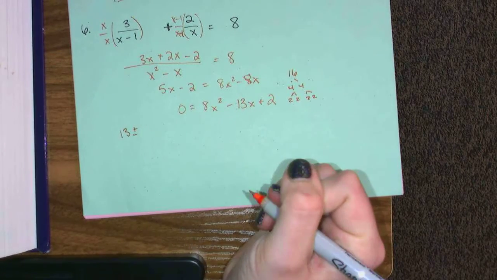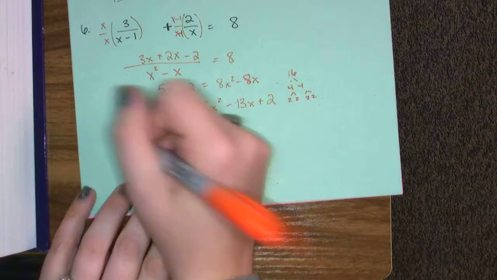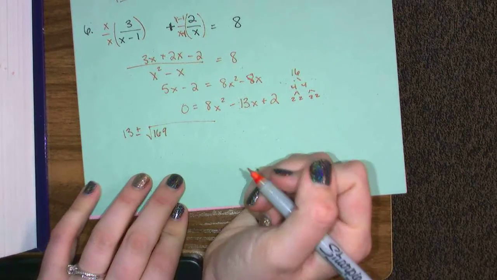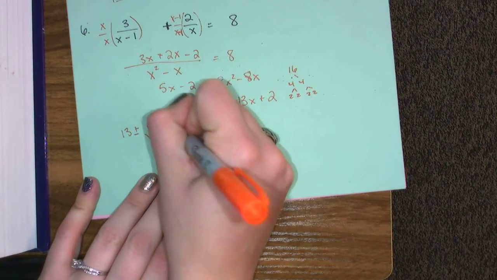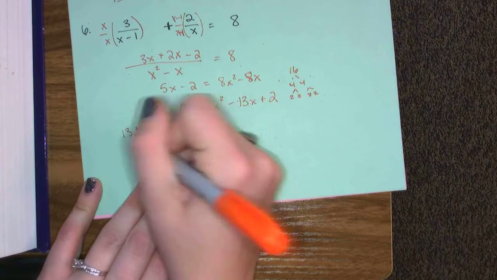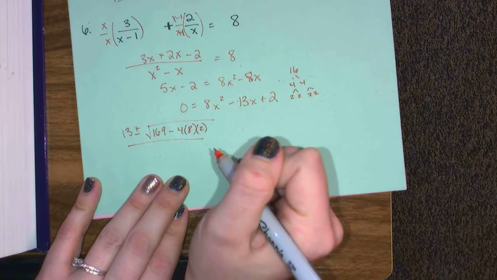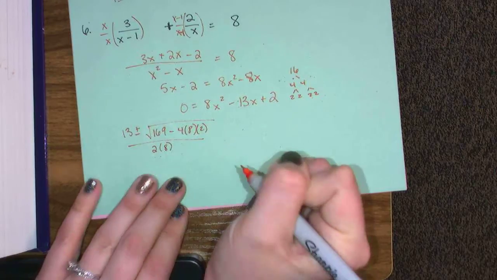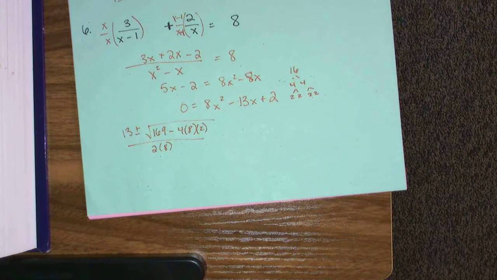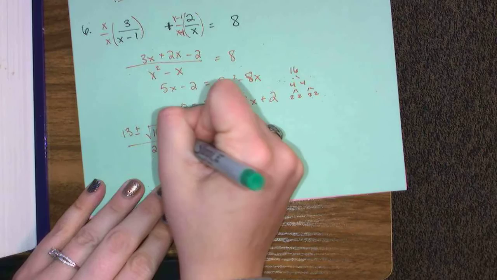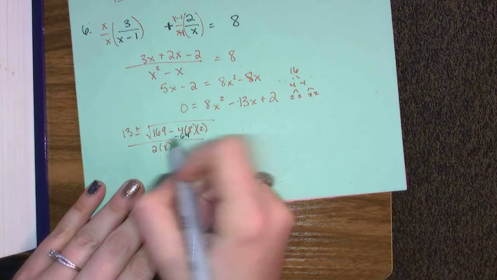13 plus or minus. Okay, b squared, so that's 169. Okay, so I'll just write it underneath just to save space. So you said this is 64. So this is minus 64, and this is 16.